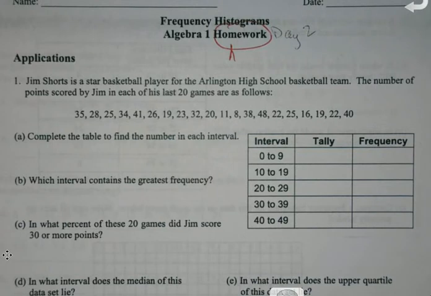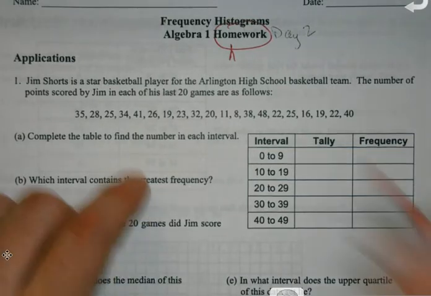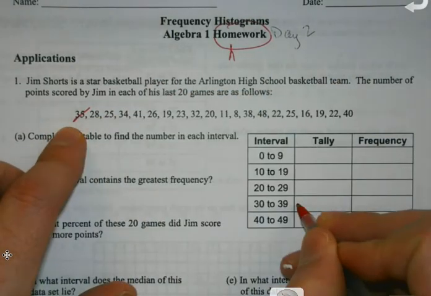All right. Jim Shorts is a star basketball player for Arlington High School. The number of points scored by Jim in each of his last 20 games are as follows. Complete the table to find the number in each interval. Okay, we've done this a bunch already, so we can start marking these off.